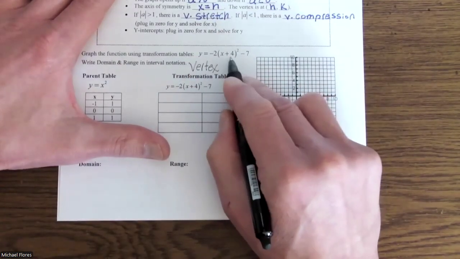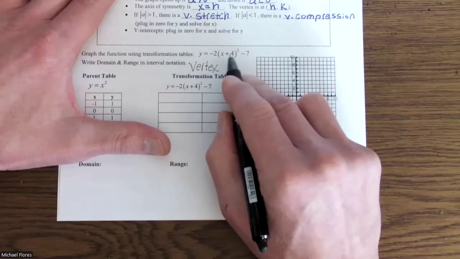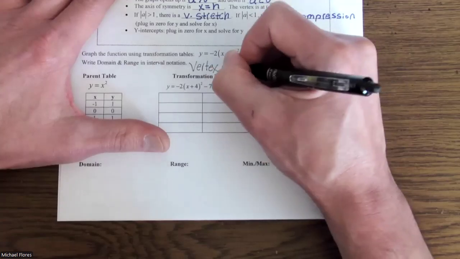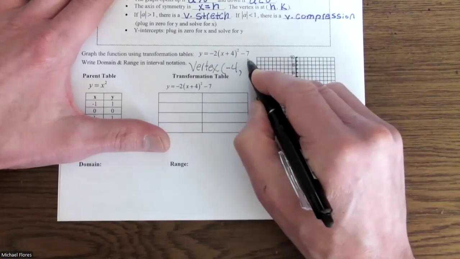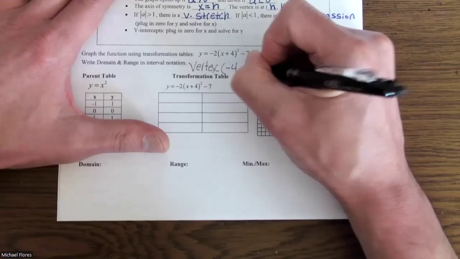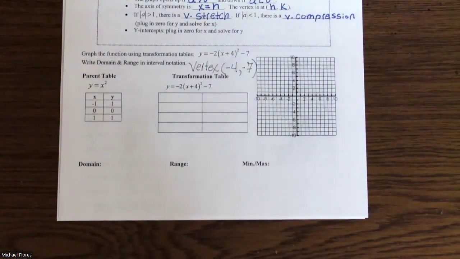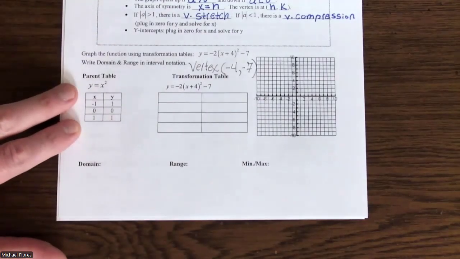Look inside the parentheses with the x. We have to solve what's in the parentheses with the x: x plus 4 = 0. If you do that, we get -4, comma, and then whatever number's out here to the right, -7. That's our vertex. This right here is the parent table of y = x squared.